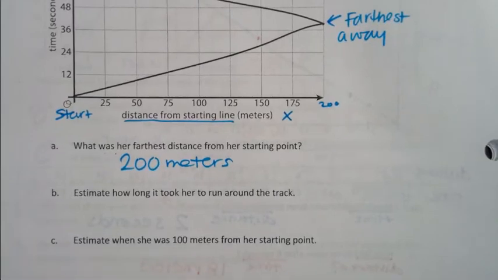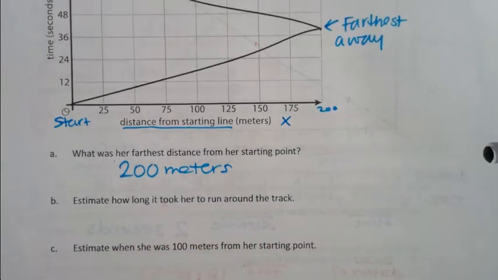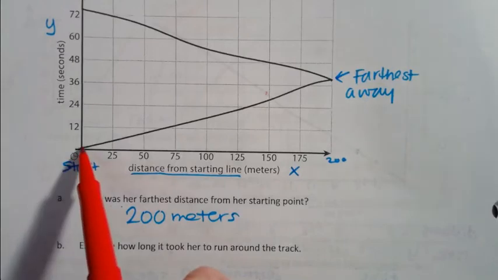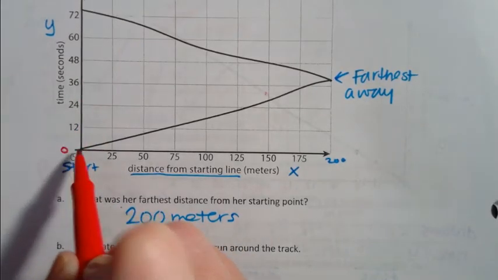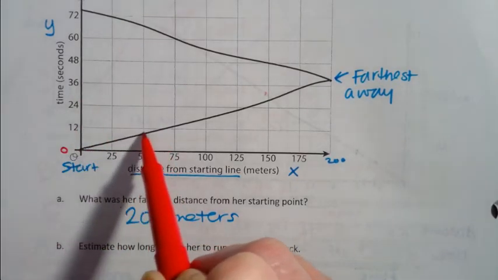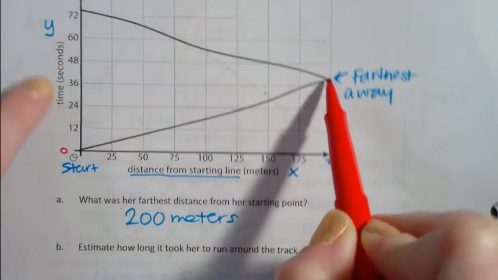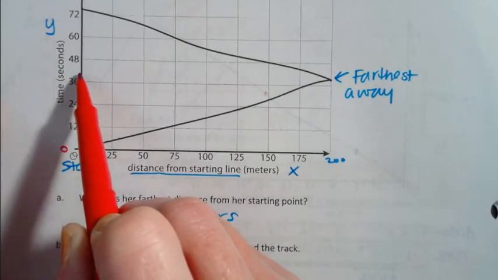Part B, how long did it take her to run around the track? So estimate how long it took to run around the track. Okay, well, this is our time, right? She started at 0, and as she went away from the start, that took her a little over 36 seconds.